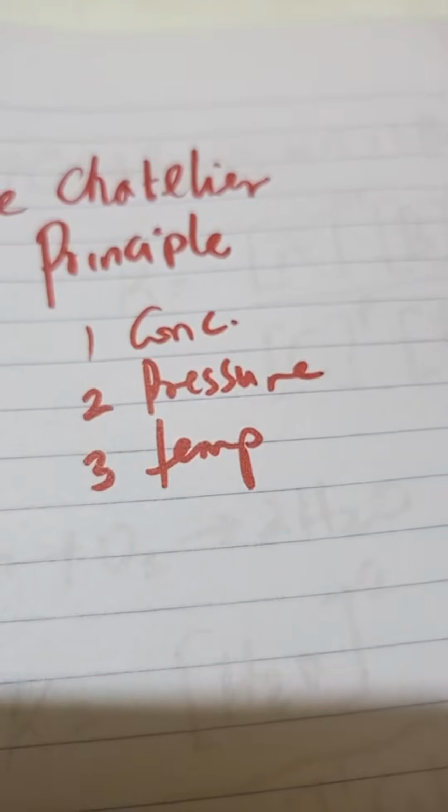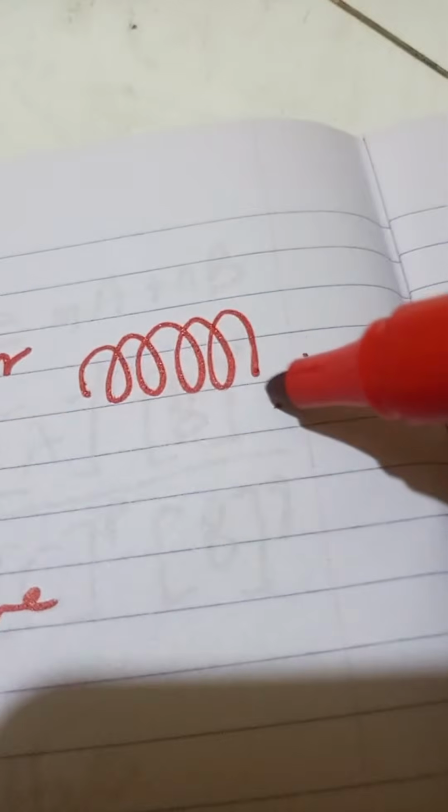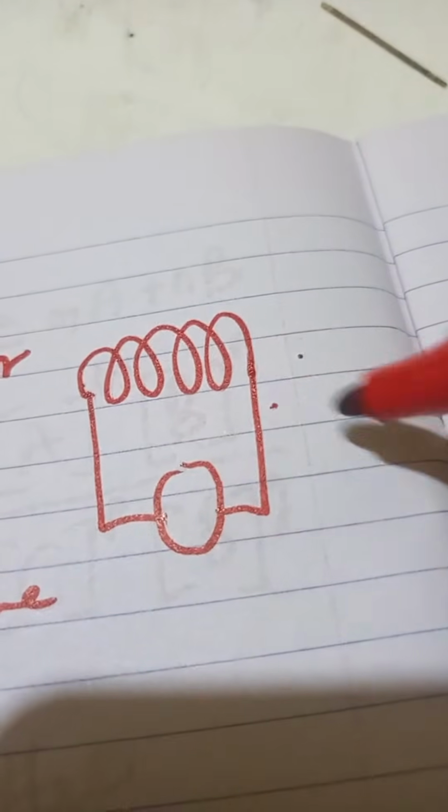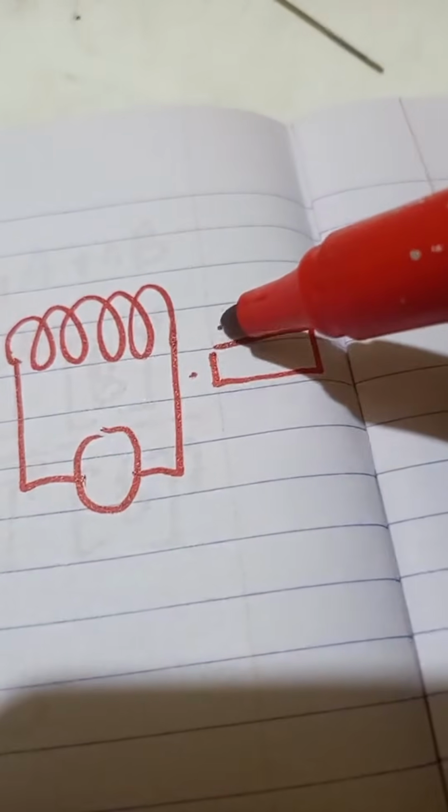Any of these three things, if it causes a change to a system that's already in equilibrium, the system will change itself and counteract that particular change. You understand? Take for example, you remember from Lenz's law, let me go to physics more. You have a coil like this. You connect this coil to a galvanometer like this. You now bring a magnet to this coil.